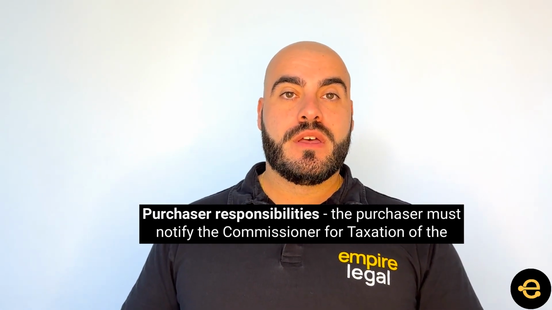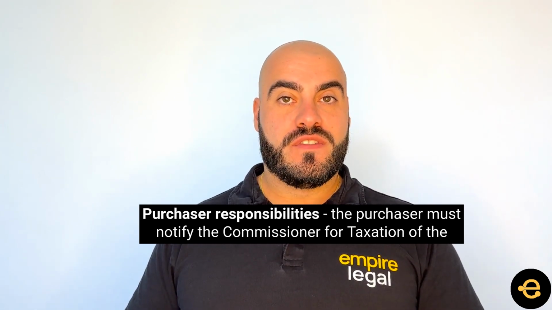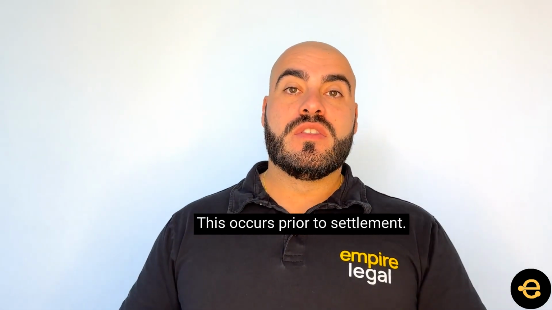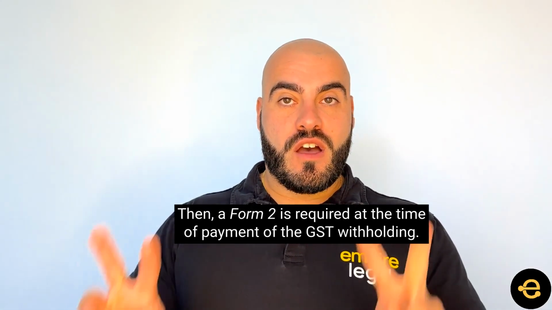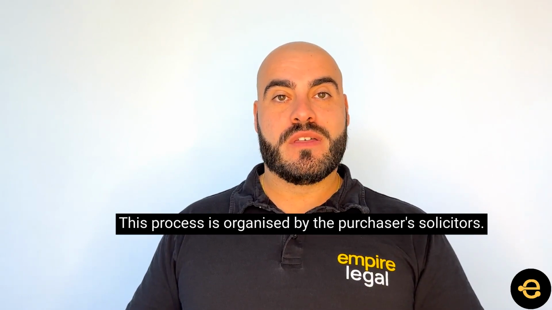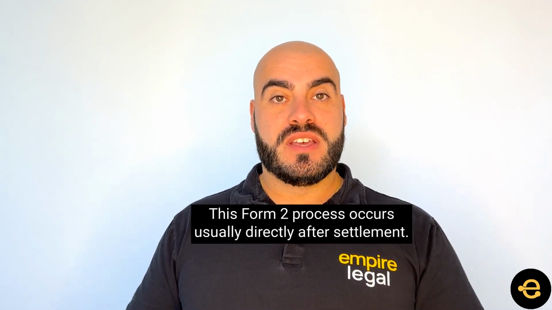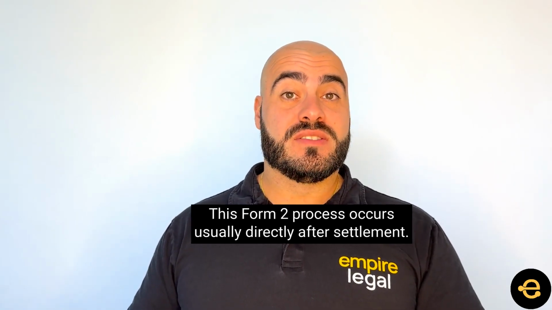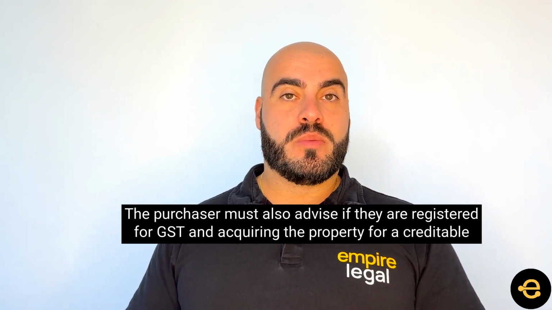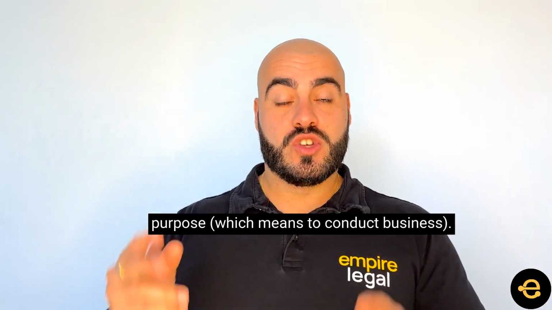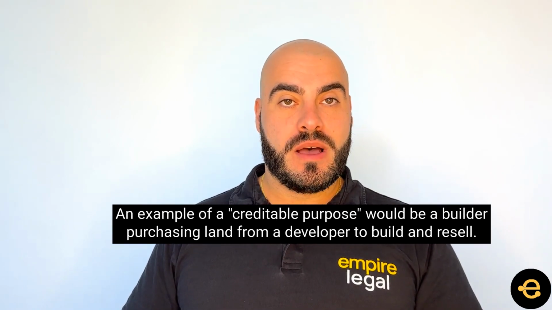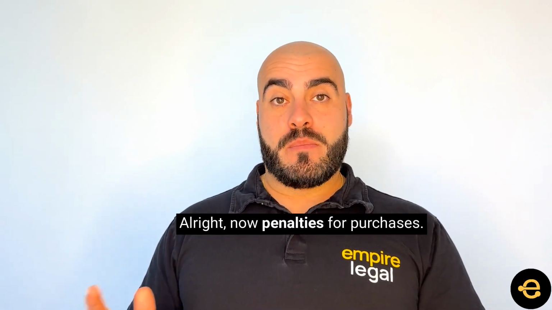Purchaser responsibilities. The purchaser must notify the Commissioner for Taxation of the amount that is required to be withheld via a Form 1. This occurs prior to settlement. Then, a Form 2 is required at the time of payment of the GST withholding. This process is organised by the purchaser's solicitors. This Form 2 process occurs usually directly after settlement. The purchaser must also advise if they are registered for GST and acquiring the property for a creditable purpose, which means to conduct business. An example of a creditable purpose would be a builder purchasing land from a developer to build and resell.